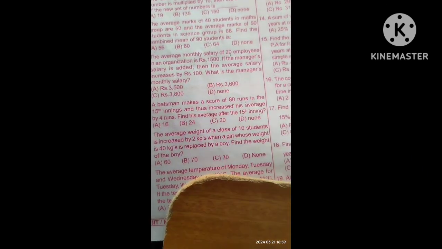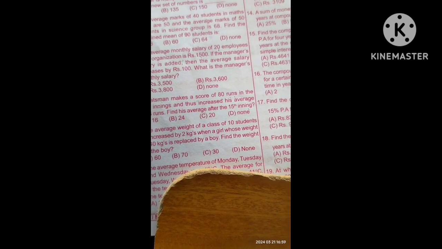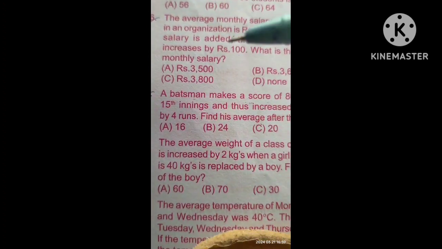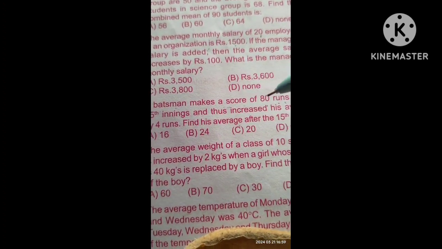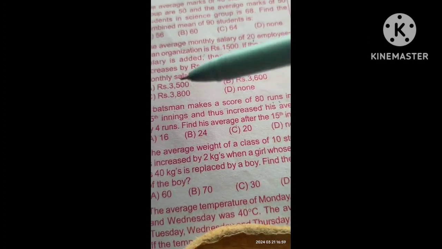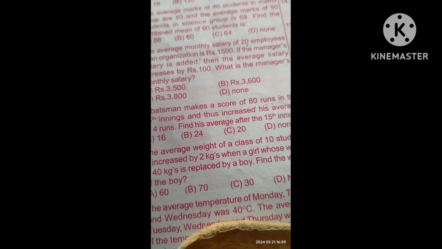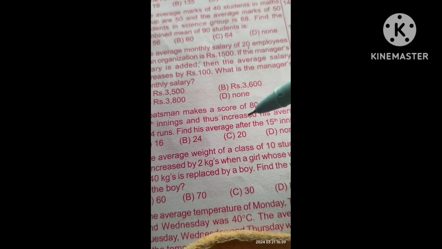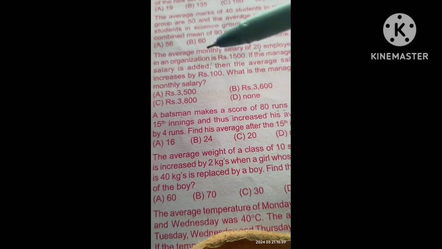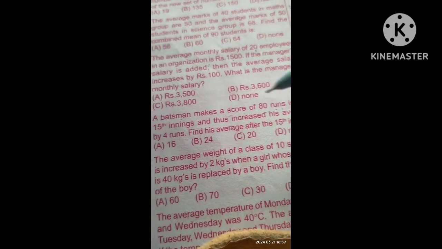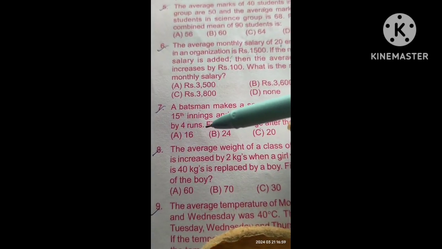So before it, up to the 14th innings, he made some runs, and now in the question they said thus increased his average by 4 runs.